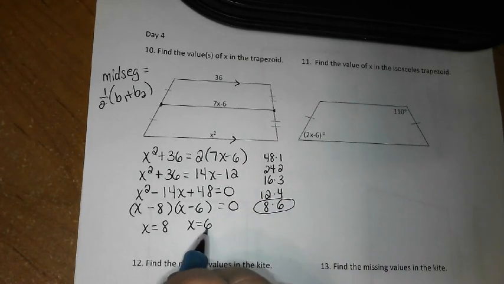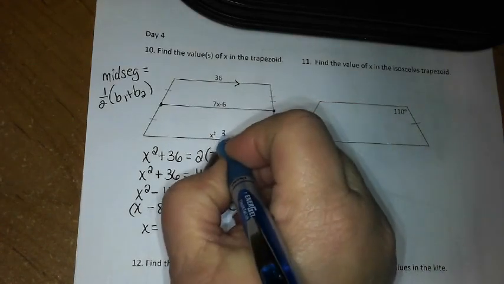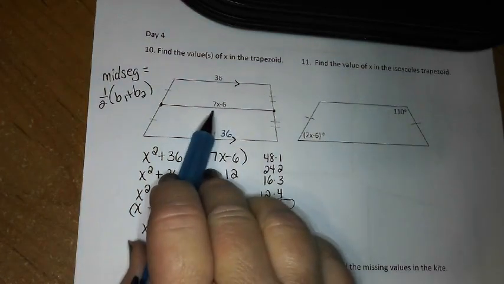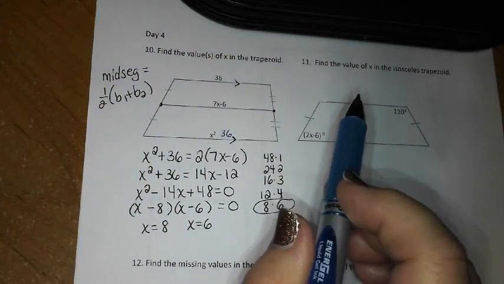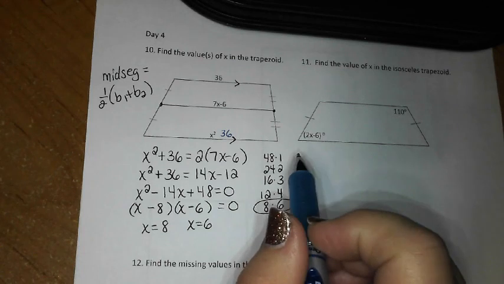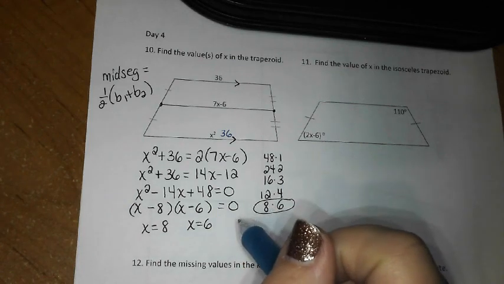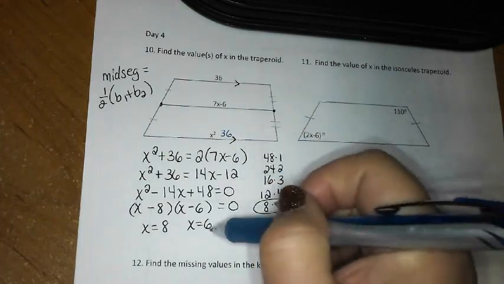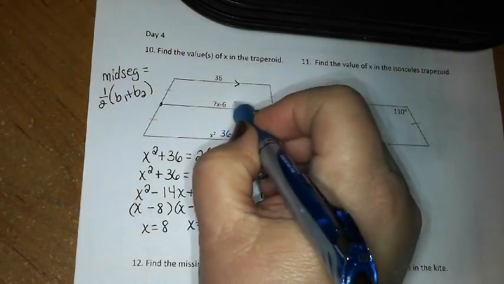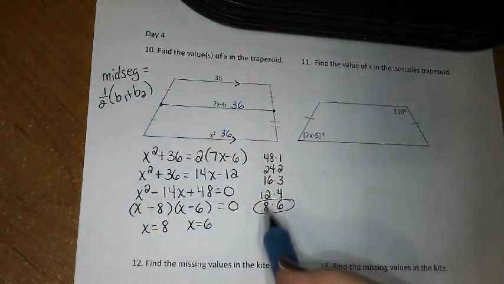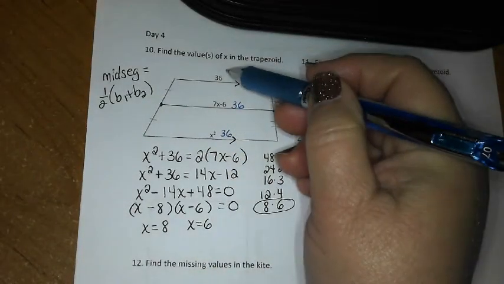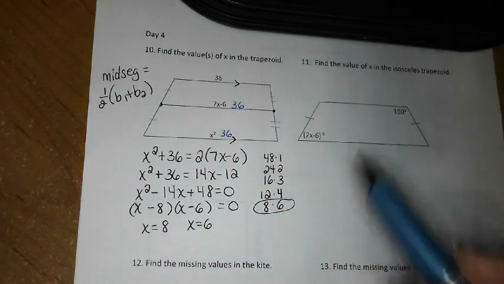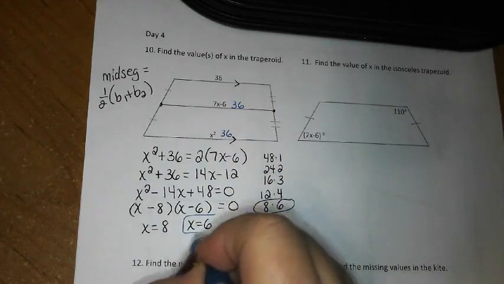If x is 6, this one's 36, which it's supposed to be, and the one in the middle is 36, right? If I plug in 6, 42 minus 6 is 36. Well, they're all the same if x is 6, but that does work because 36 plus 36 is 72, and if we divide that by 2, we do get 36. So 6 is a possible answer.